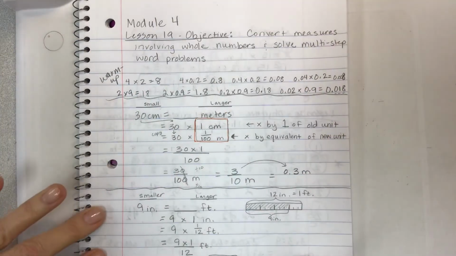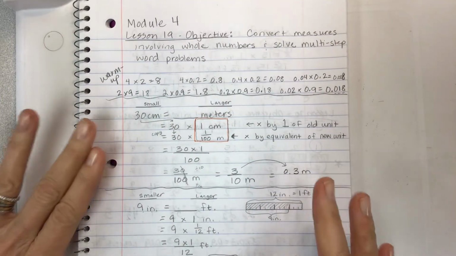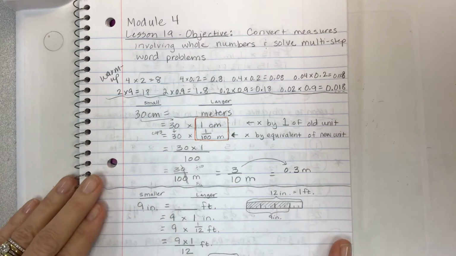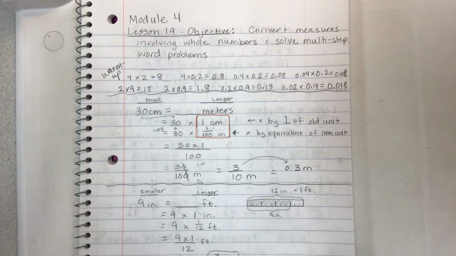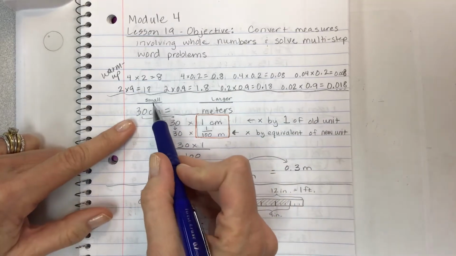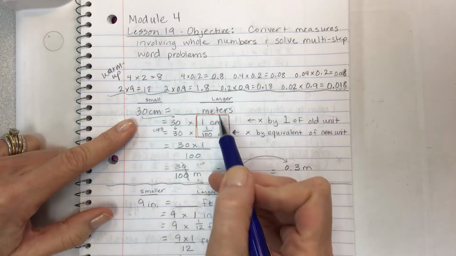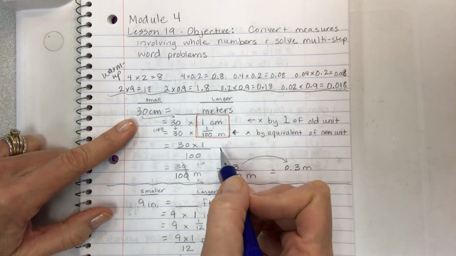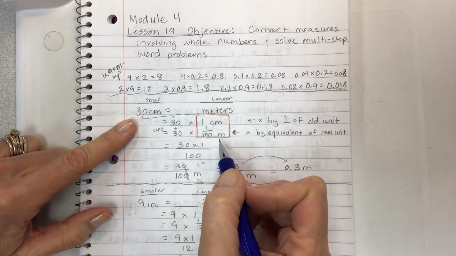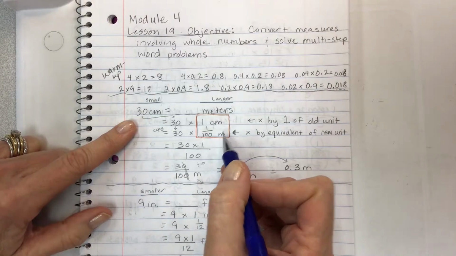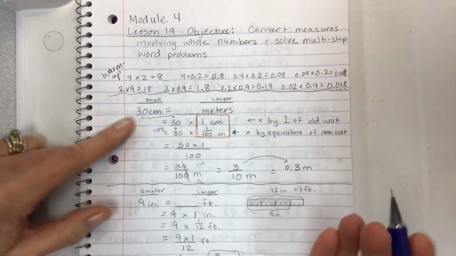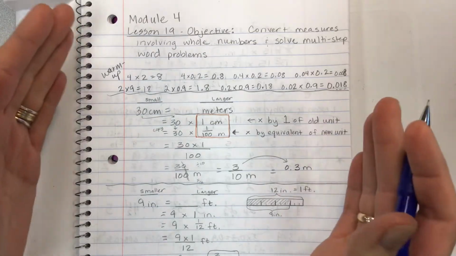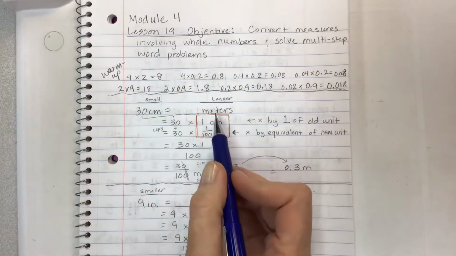Now, I have a lot of little notes that I want you to think about and write down before we jump into today's lesson so that you will be well-rounded. So when we're changing from small units to larger units, what you may end up with is a fraction of the larger unit, especially if you have less than 1. So for example, I just showed you that 30 centimeters are on a ruler, but that is a tiny piece of the whole, a fraction of a meter.